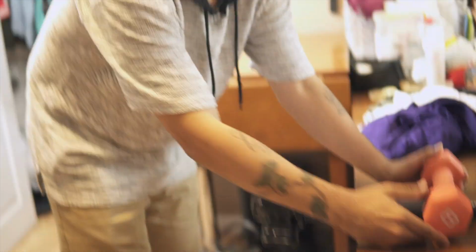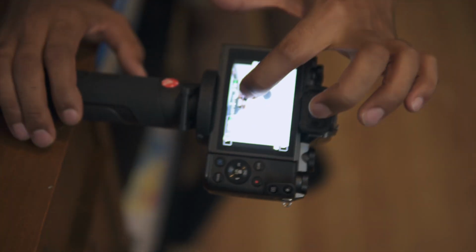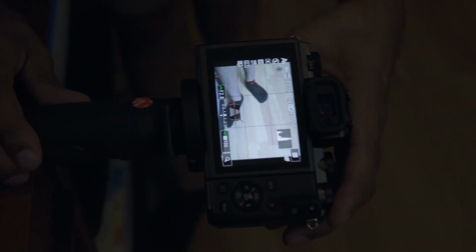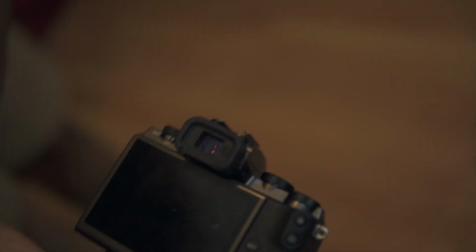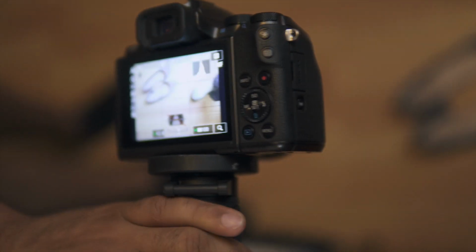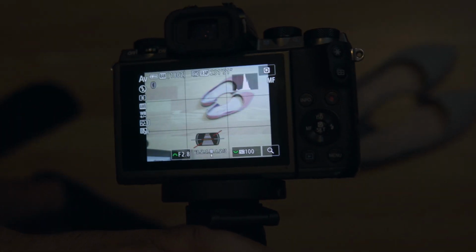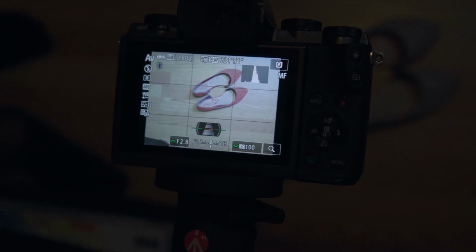I'm just using 8-pound weights here. So what I'm using is that little arrow thing here to balance out, so I know that when it is green in the middle, we are at perfect balance. You see right there, I like that.